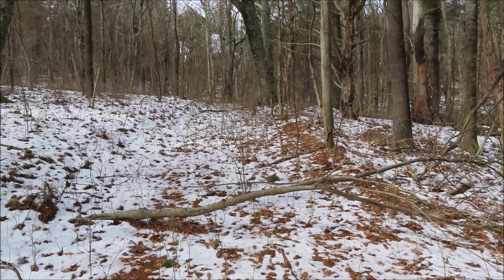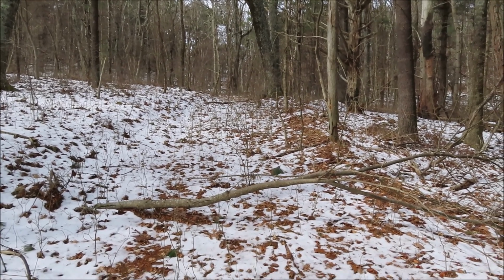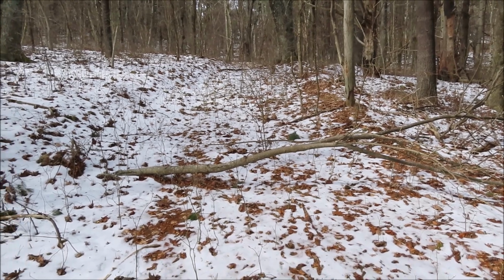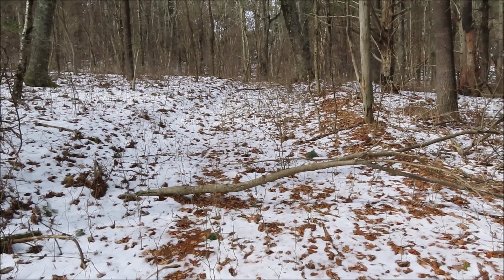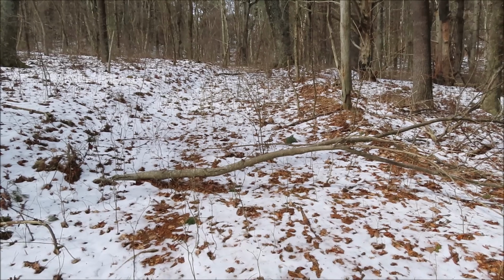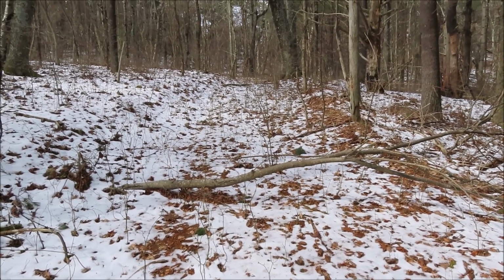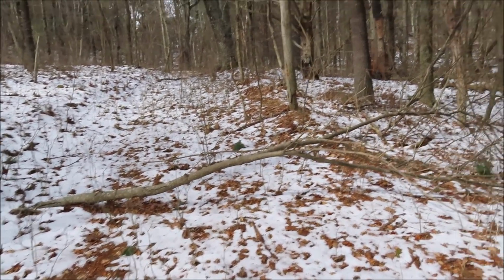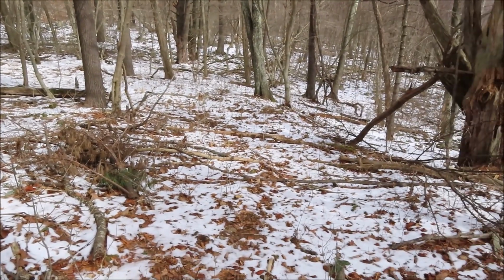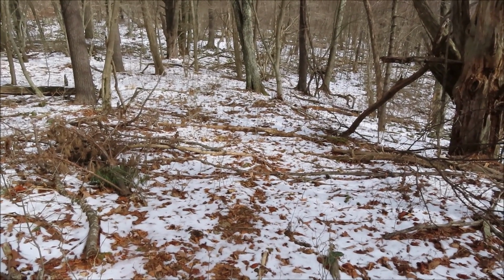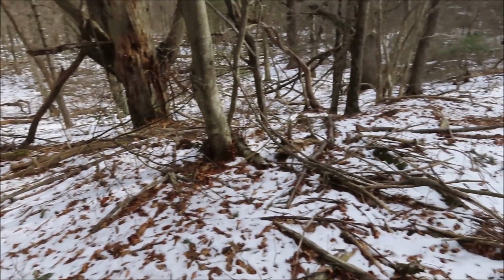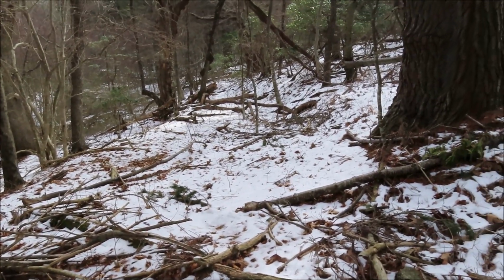Six-tenths of a mile into my hike. I'm down to 3,200 feet. There's where I came from. I don't know if you can make that out or not, but I've been following the road. Now I'm standing at a point where it goes off in two different directions. That's heading to the left, and this way is headed to the right.